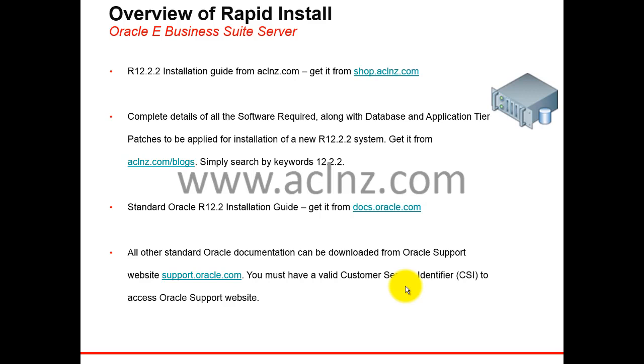You can simply log into this website and type 12.2.2 and you will find a whole lot of resources and hits coming up, and you can browse them and use them for installation of this release. So these are the most important documentation. Apart from that, you can simply Google release 12.2.2 and you will also find a number of other resources on third-party websites which you may want to refer to.